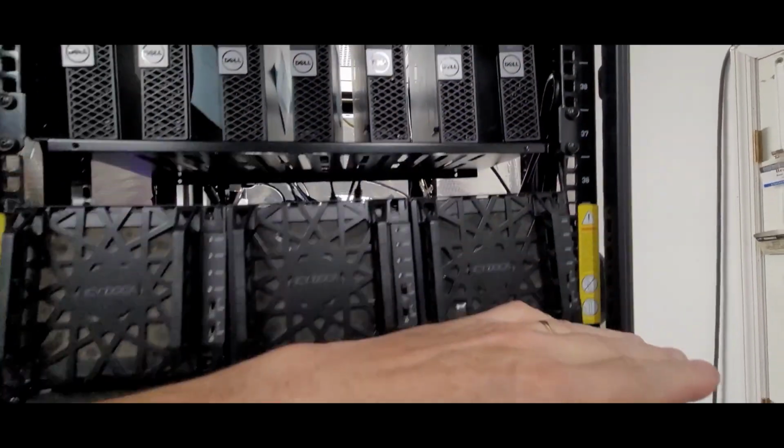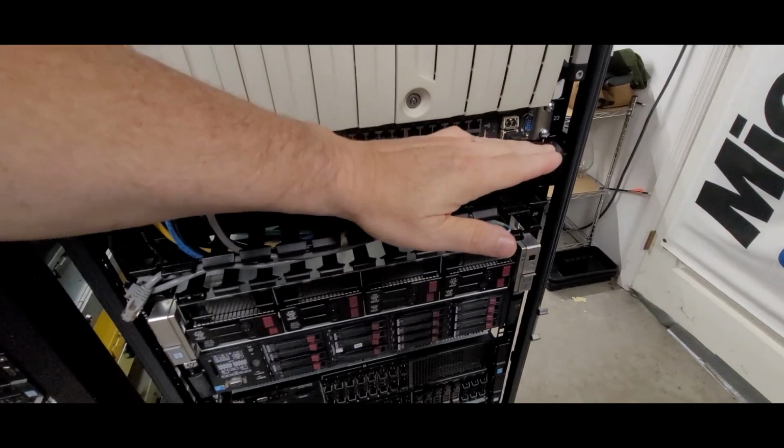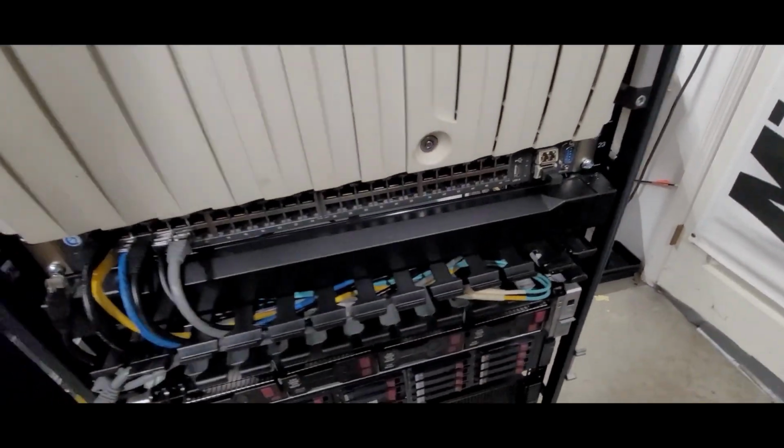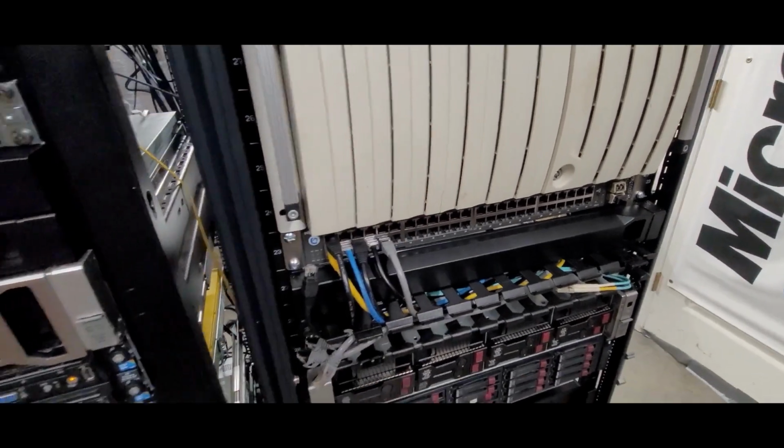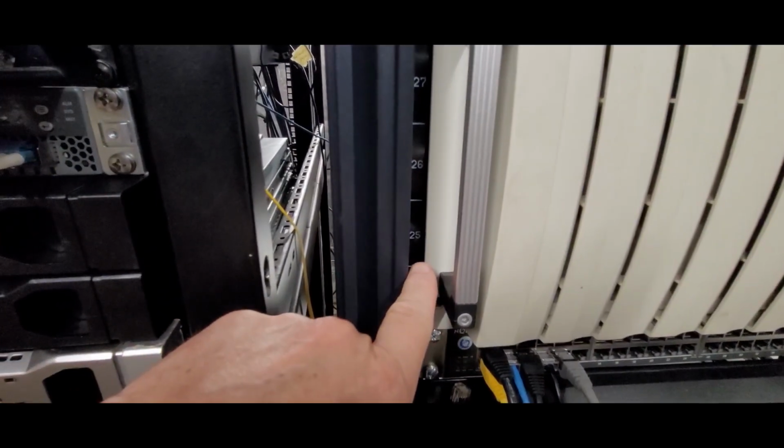Now a 25U is lower. It comes down to about here. It's called a half height rack. My son has one of those, and it comes up to basically 3 feet. And if you look right here, it says 25.